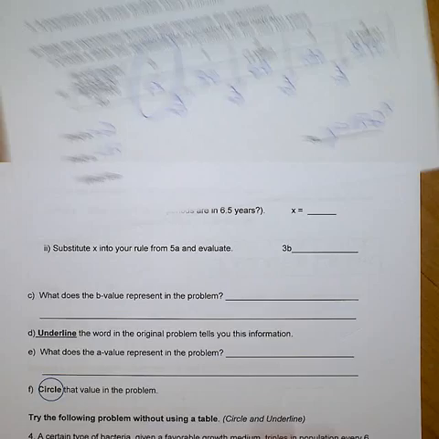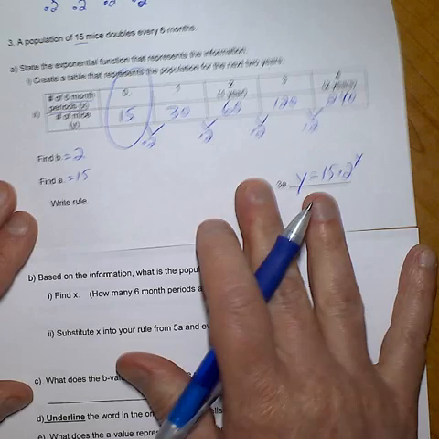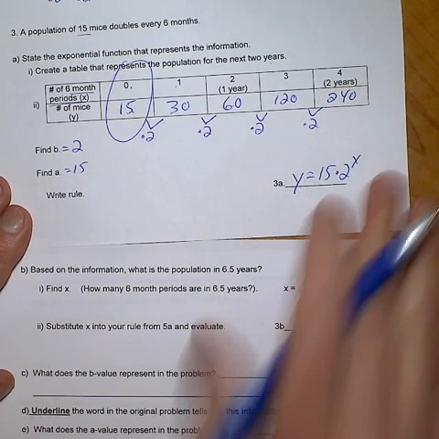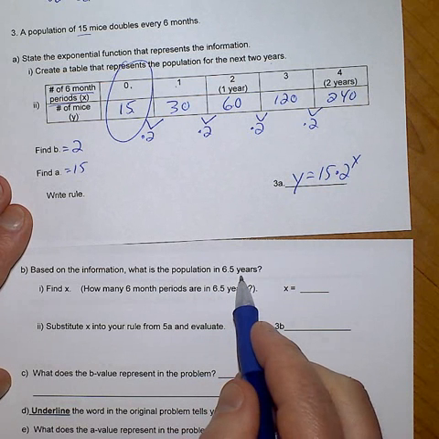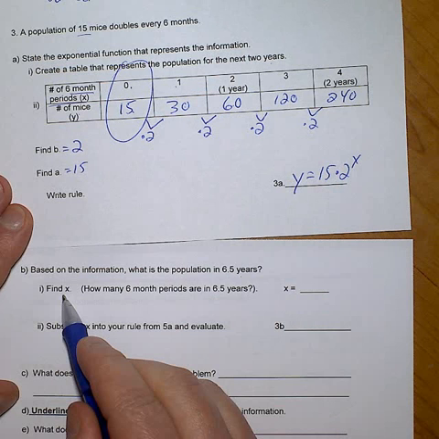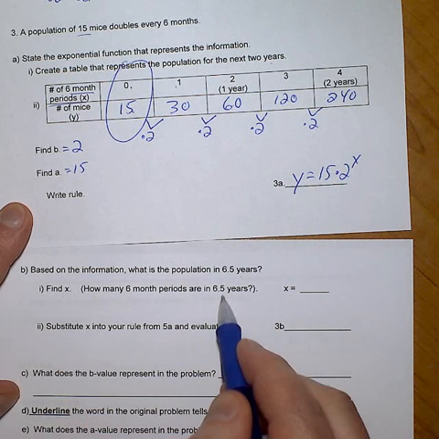I'm going to keep this part up here for a little bit. We got the next part of the question over here. So based on the information, what is the population in 6.5 years? So we have to find x. Here's where it gets a little tricky. How many 6-month periods are there in 6.5 years?